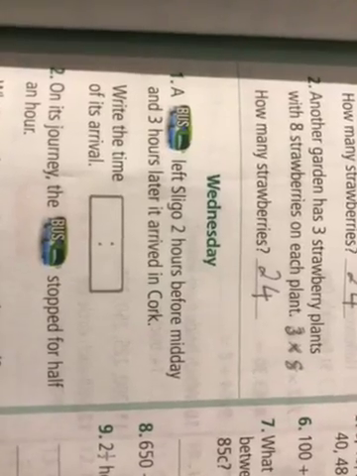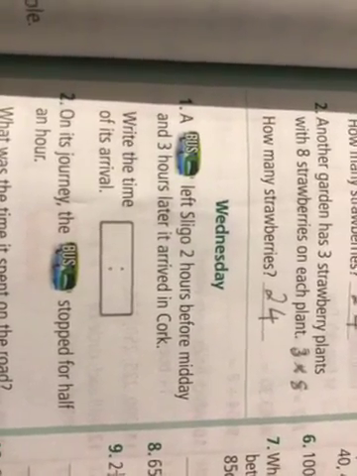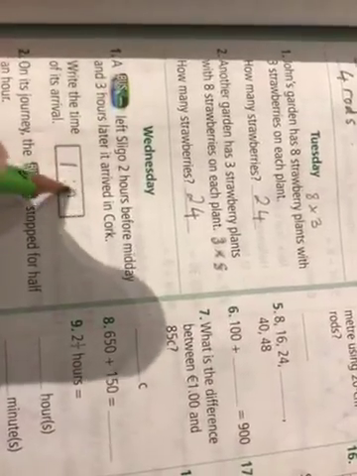We'll go for problem solving. A bus left Sligo 2 hours before midday, and 3 hours later it arrived in Cork. So it left 2 hours before midday. So midday is 12 o'clock in the day. So that means it would have left at 10 a.m. and it arrived 3 hours later in Cork. So count on 3 hours from 10 a.m. So it would have arrived at 1 o'clock, 1 p.m.